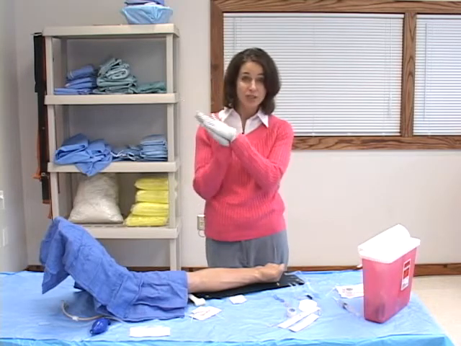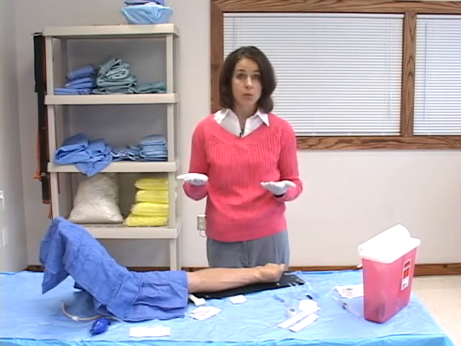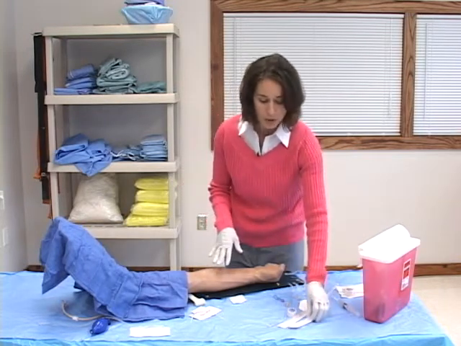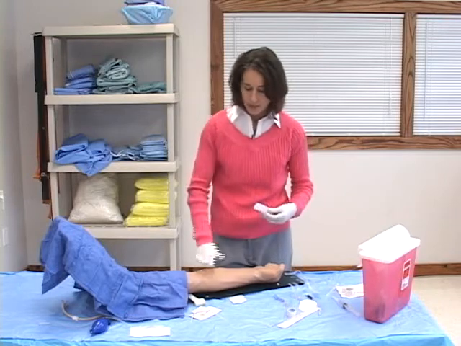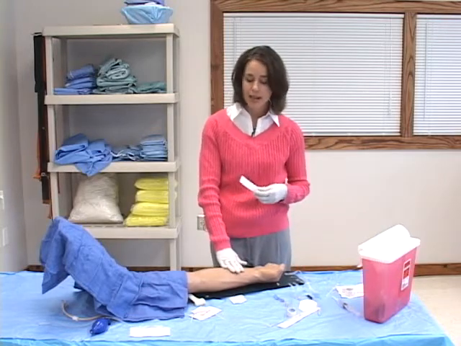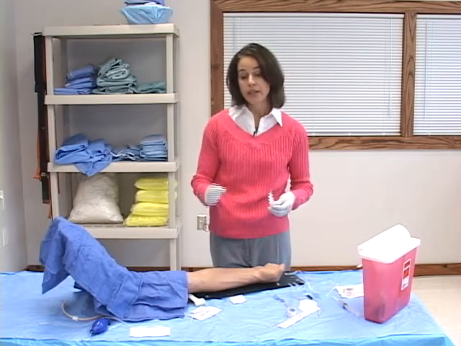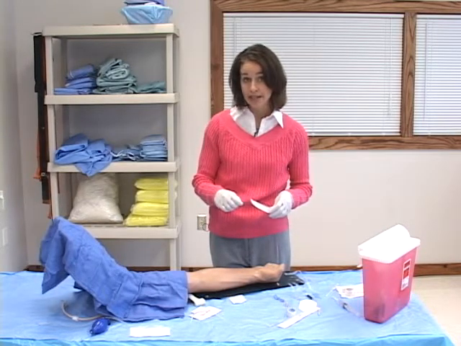So the first thing you're going to need is your gloves. You always want to use universal precautions as you would for any child. For a child, you want to choose an appropriate size catheter. This is a larger arm that we're looking at today, so I'm going to be using a 22 gauge needle. Oftentimes with a younger baby, you want to use a 24 gauge catheter.